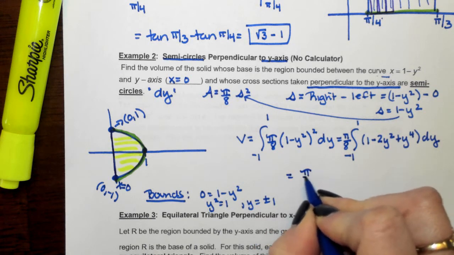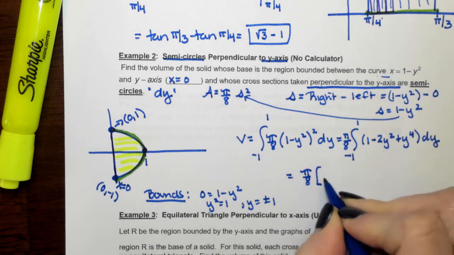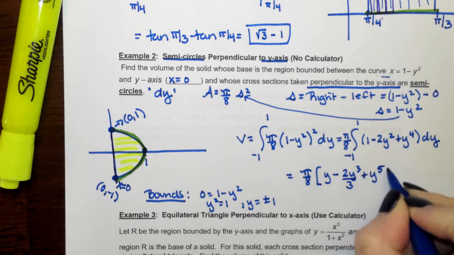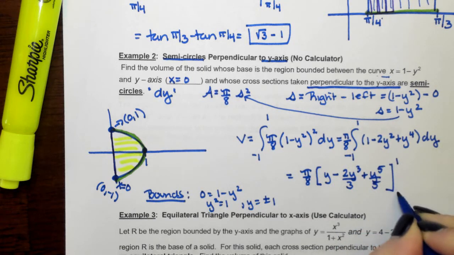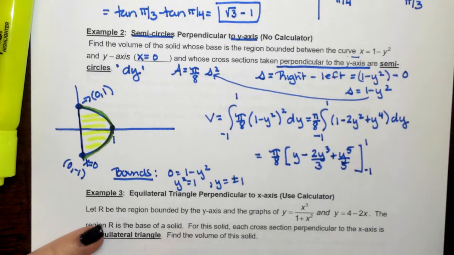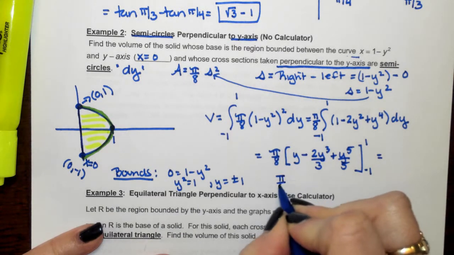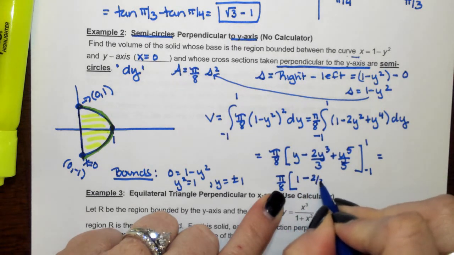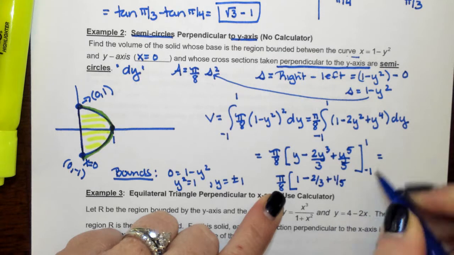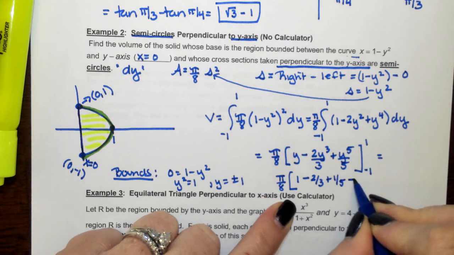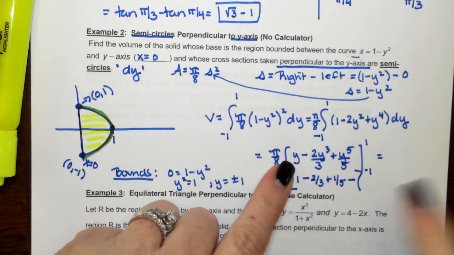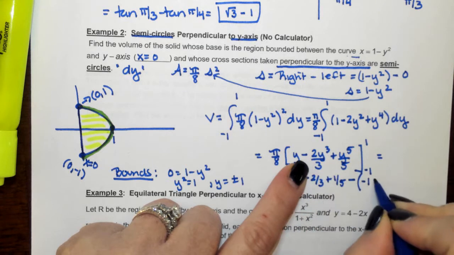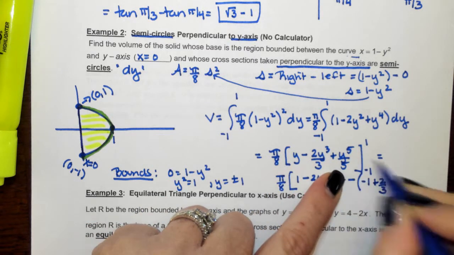So now I integrate. I'm going to have pi over 8 times the quantity, when I integrate 1, that's just y, minus 2y to the 3rd over 3 plus y to the 5th over 5. And again, I'm going to evaluate this from negative 1 to 1. Watch your constant, leave that in the front, pi over 8 times. Plug in your 1, you have 1 minus 2/3 plus 1/5. Minus, open up a set of parentheses here. We have a negative 1. Again, this negative 1 to the 3rd will be a negative. That's going to be a positive 2/3. And again, you also have a negative 1/5.